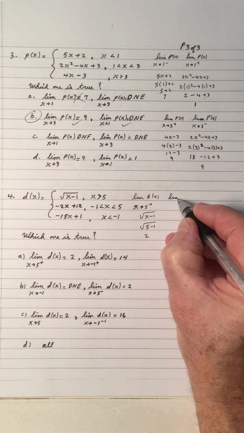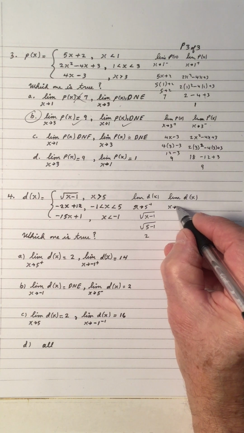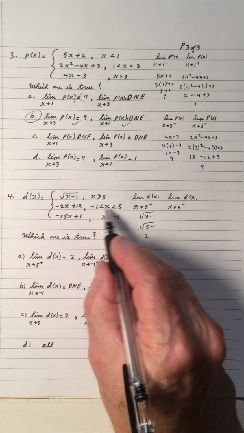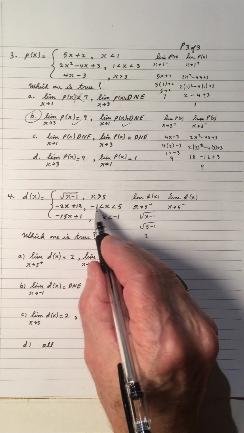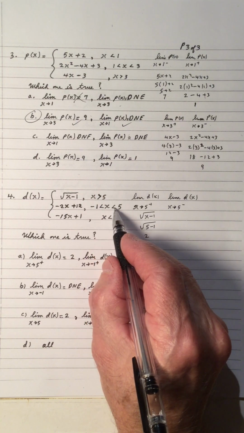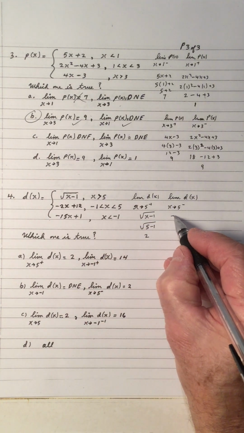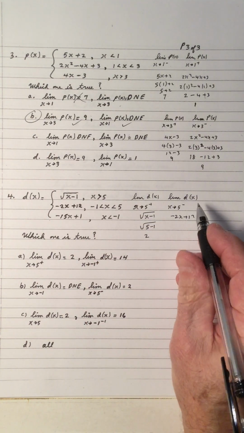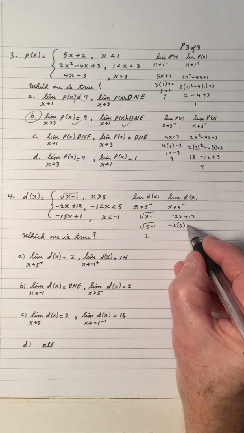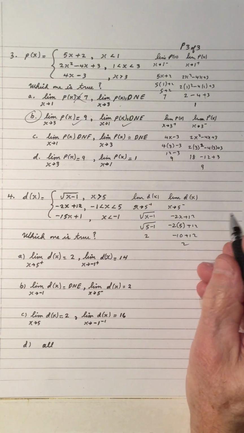So let's look at the limit of d of x as x approaches 5 on the negative side. That's on the left side. This is on the right side. Greater than 5 is on the right, and less than 5 is on the left. So that's negative 2x plus 12. Approaching 5, negative 2 times 5 plus 12. Negative 10 plus 12 is 2.